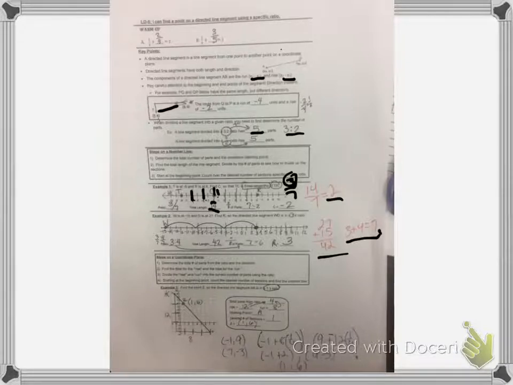Our total length would be 27 plus 15, which gave me 42 for the total length. Even though it's negative, we still have to get the total length. So we divide 42 by 7, and we get 6 equal parts.